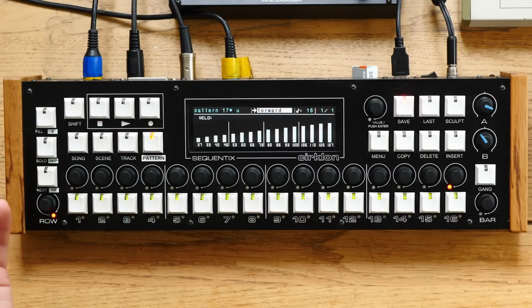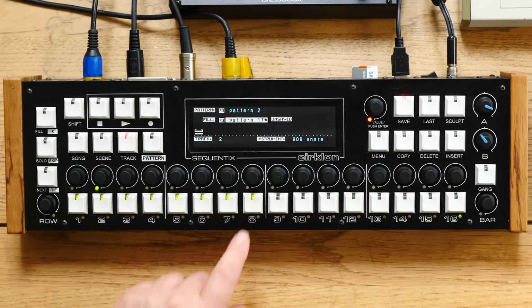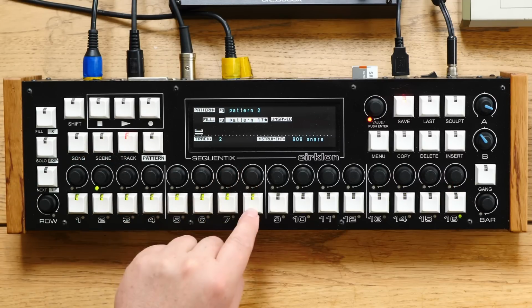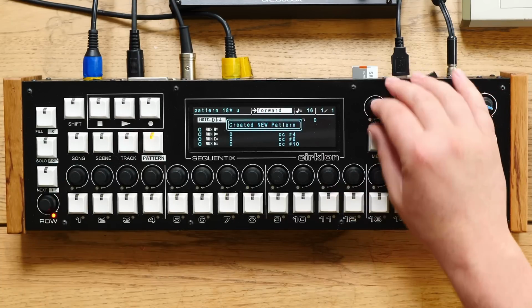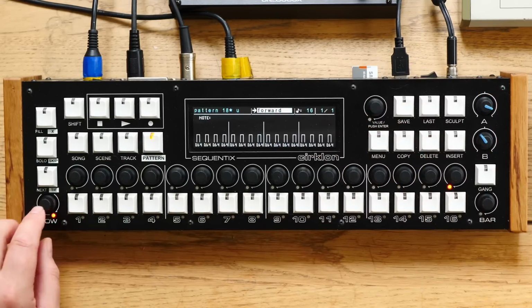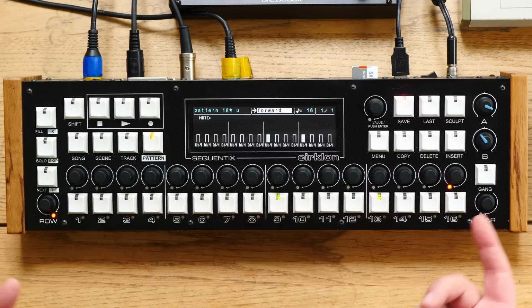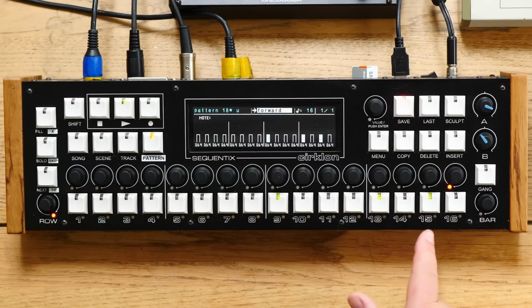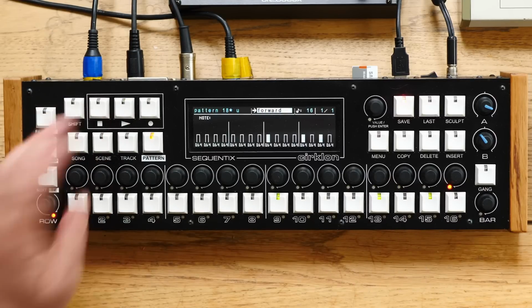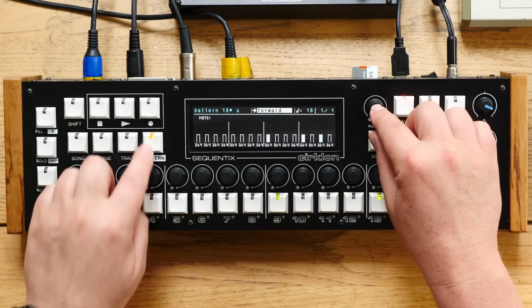And then let's go into the crash as well. So crash was on 8, was it? Should really name these patterns. I'll do that in a second. Let's go to the fill pattern, create a pattern, and again, let's just put in a couple of crashes. So that's the fill pattern for the crash.